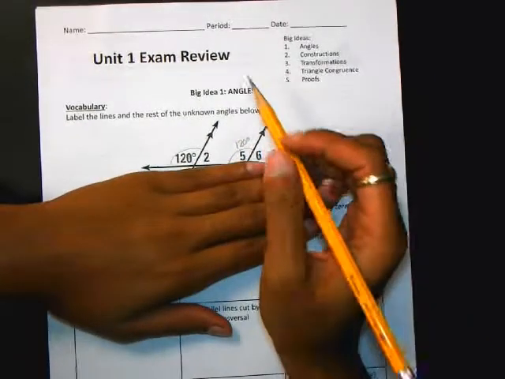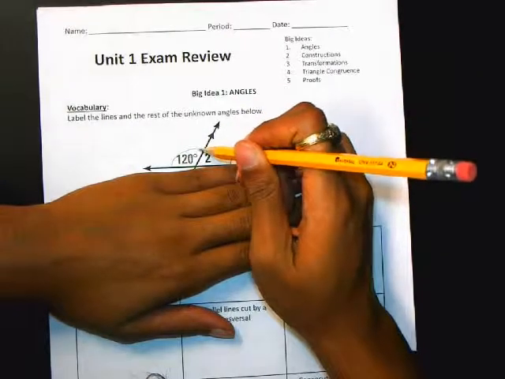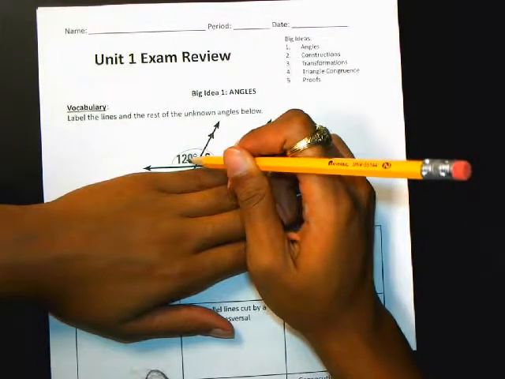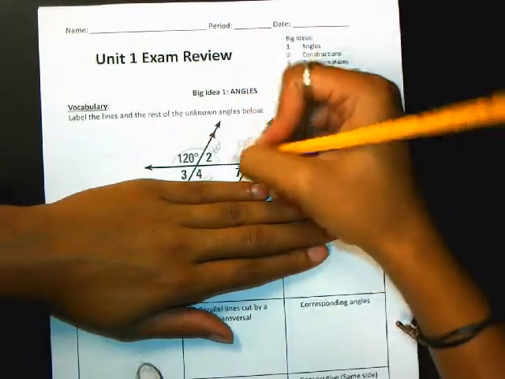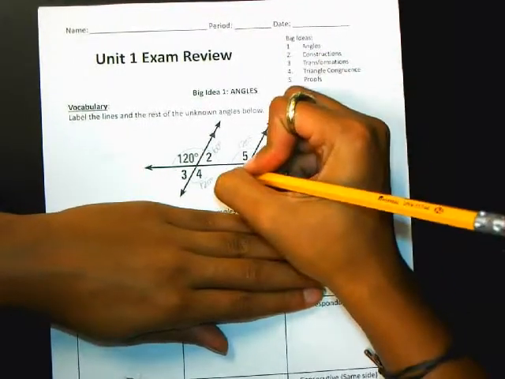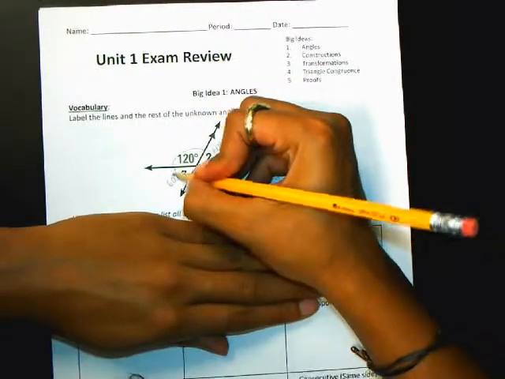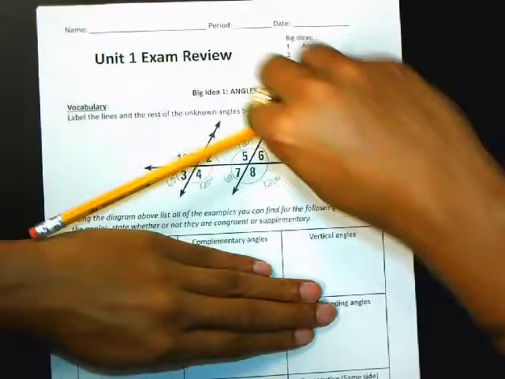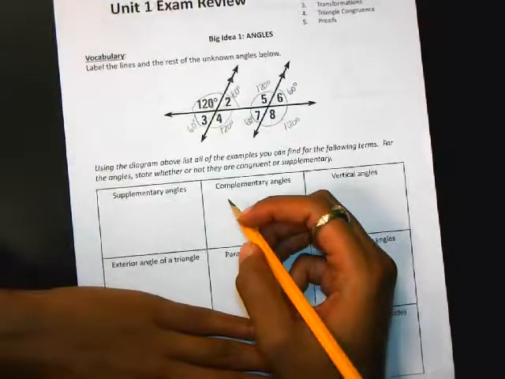Now, focusing on these two, this one and this one, they sit on a line, which would make them a linear pair. So going from here to here should be equal to 180 degrees. So if this is 120, this has to be a 60. And just like the obtuse angles, all of the acute angles are also congruent. So this is 60. Vertical angles means that this is 60. And vertical angles means that this is 60. Again, vertical angles are angles that are directly across from each other, if you can connect them with your pencil, then they are congruent.